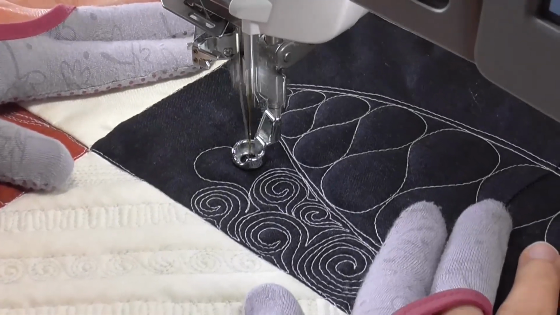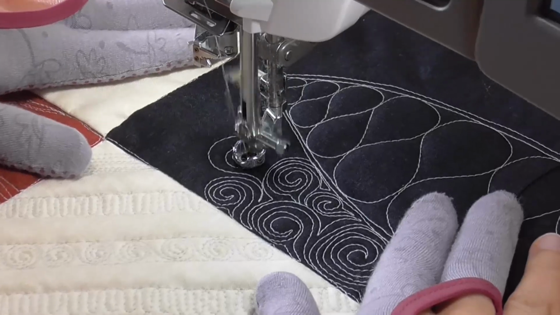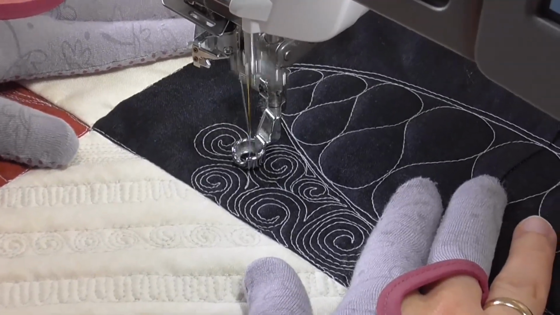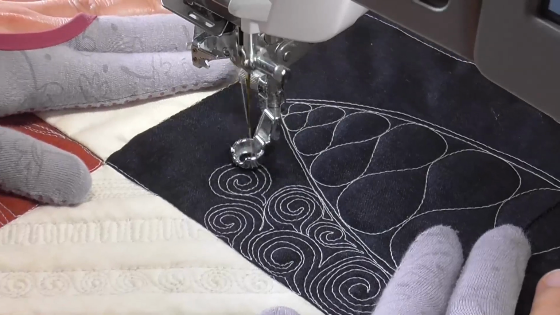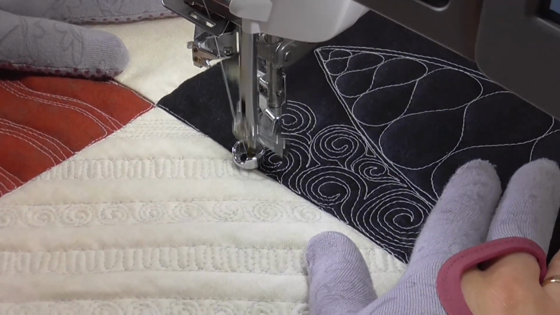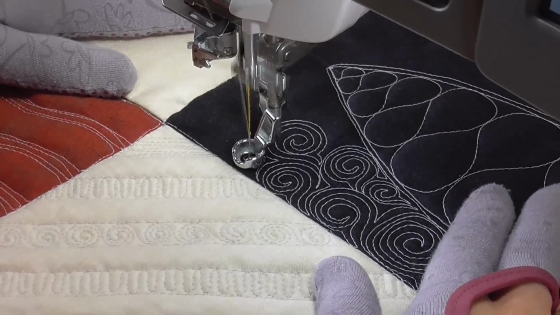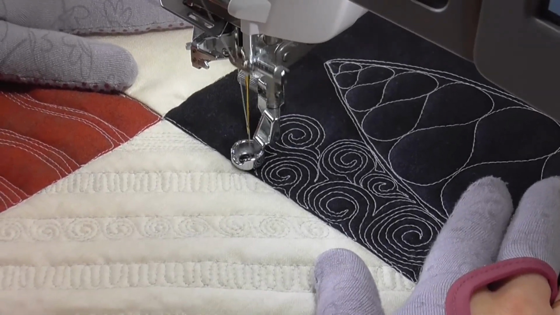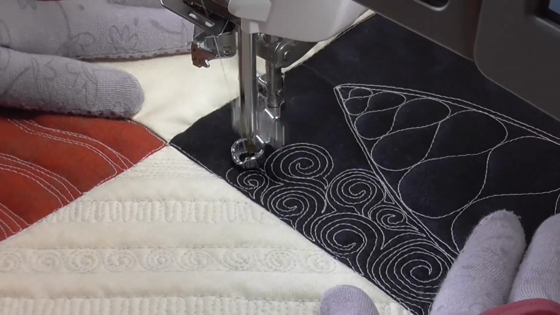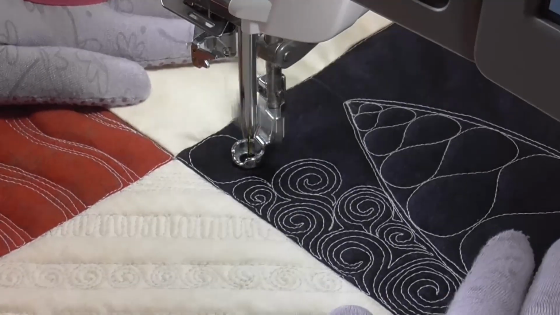The other option for a dense filler would be using very dense stipples, so stippling, those wriggly lines. They are very, very effective that way. And despite the fact that they are recommended for beginners, I do not think that they are all that easy to quilt in a regular way.